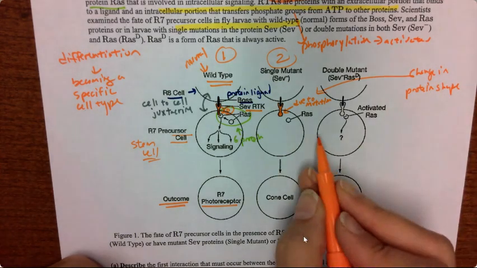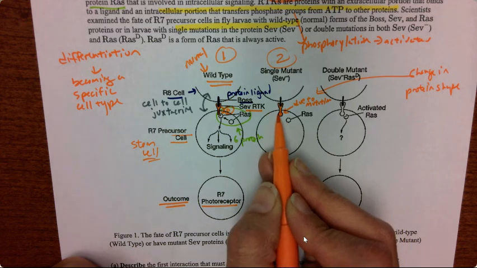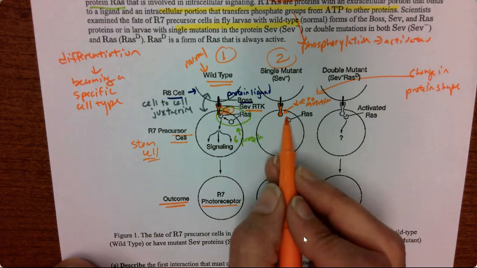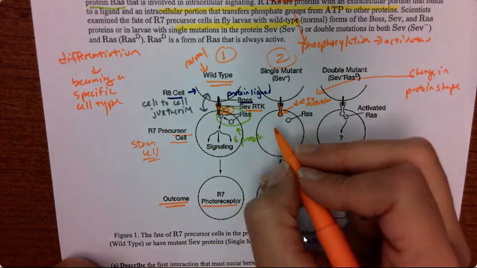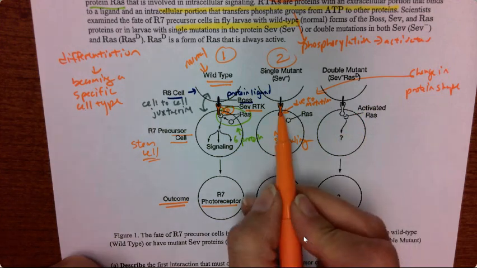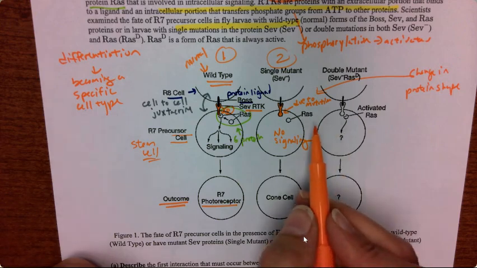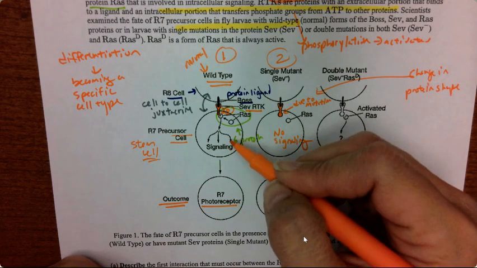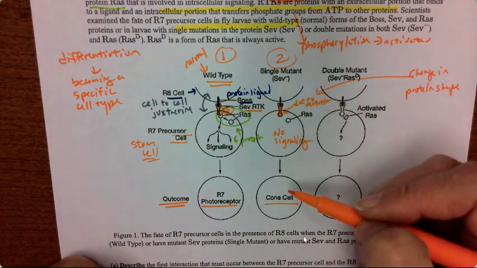So let's look at the consequence of that. Due to this mutation, it looks like RAS is unable to bind to this tyrosine kinase receptor. So if you can tell, it's in its inactive form. See, it's in its inactive form. And no signaling pathway occurs. So we have no signaling here because the signal is lost. This receptor has changed shape. It can't bind to RAS and activate it, no signaling. And in the absence of signaling, we become a cone cell. So it looks like if signaling occurs, we become a photoreceptor cell. If signaling in this pathway doesn't occur, we become a cone cell.